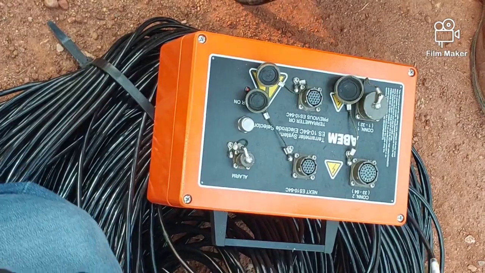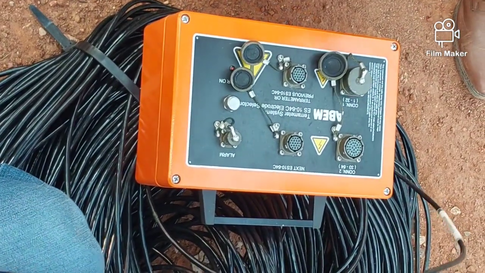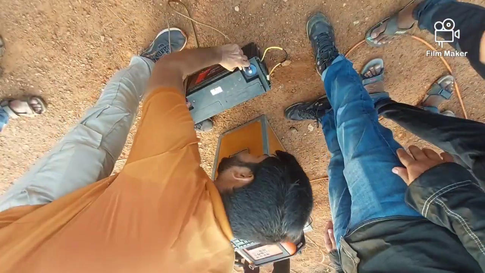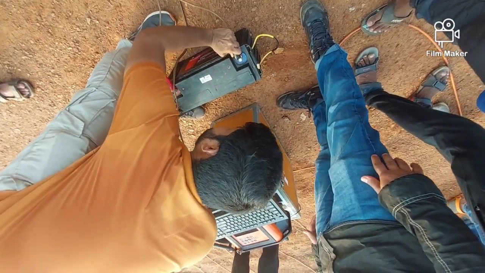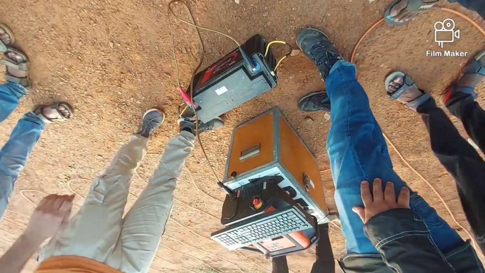Also the connection plug is divided based on the series of the electrodes, where we can see the numbers.